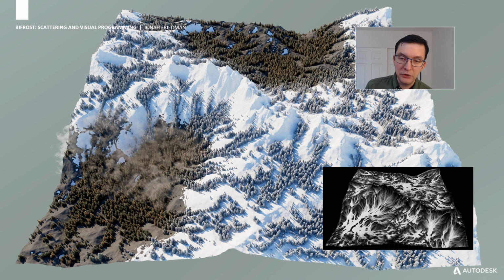The snowiness of the mountain is, of course, driven by elevation. Higher elevations have more snow. But it's also broken up by raycasting to figure out where there are areas of shadow on the mountains. So areas that can never see the sun are going to have snow linger there for longer because the sun won't melt it away. And that helps break up the snow line with some pretty natural looking patterns.